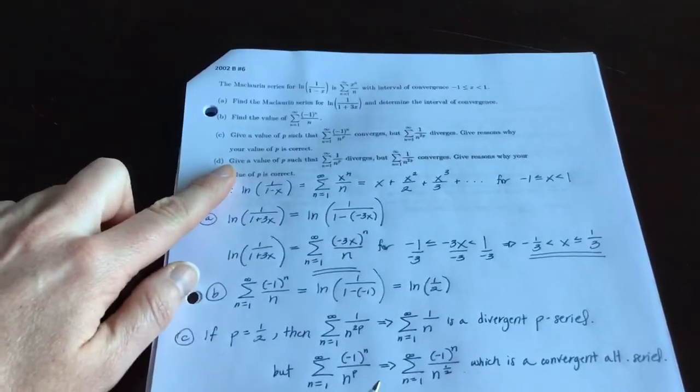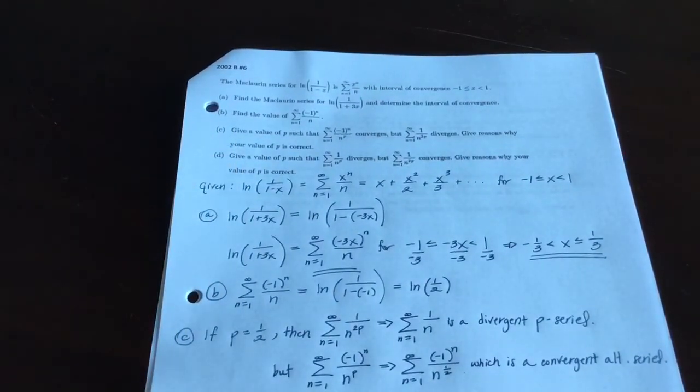Part D says, give a value of p such that the sum as n goes from 1 to infinity of 1 over n to the p diverges, but the sum as n goes from 1 to infinity of 1 over n to the 2p converges. Give reasons why your value of p is correct.